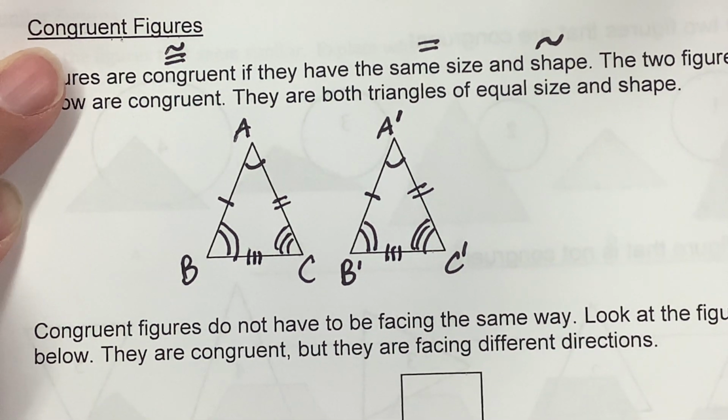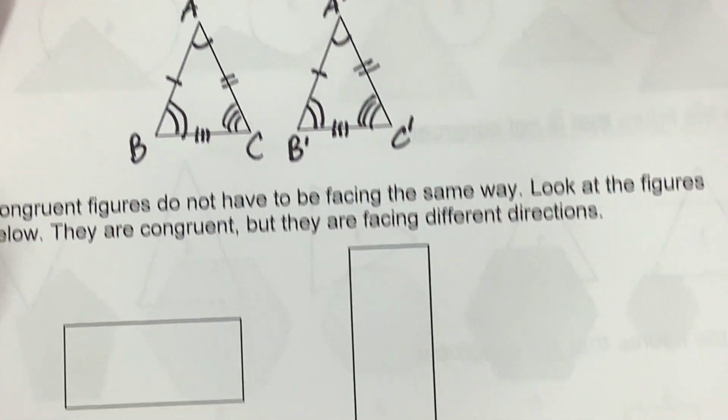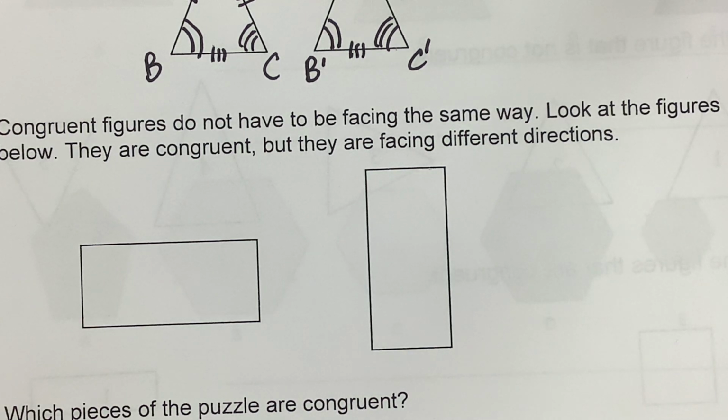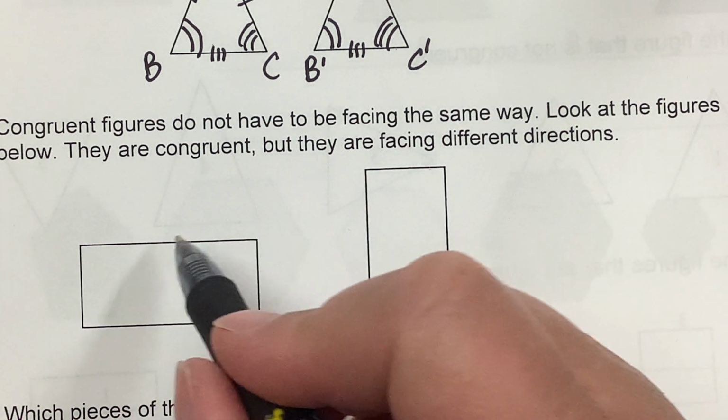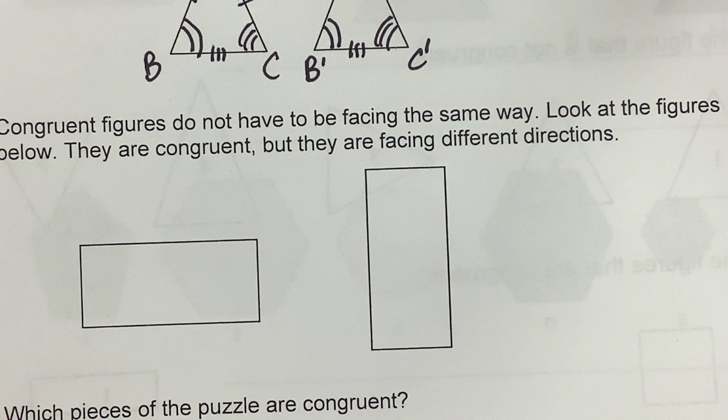All right, congruent figures do not have to be facing the same way. Look at the figures below. They are congruent, but they're facing in different directions. I know for a fact they're congruent because I did a cut and paste of the first rectangle and turned it 90 degrees to make the second rectangle. But the same thing is true. The corresponding sides are the same length, and the corresponding angles are the same angles.